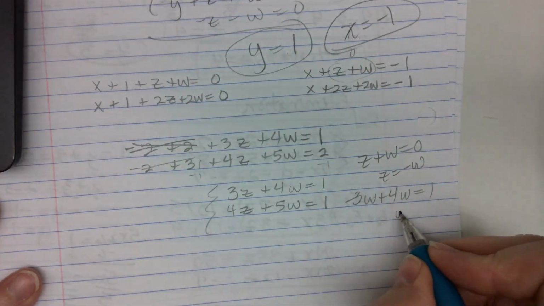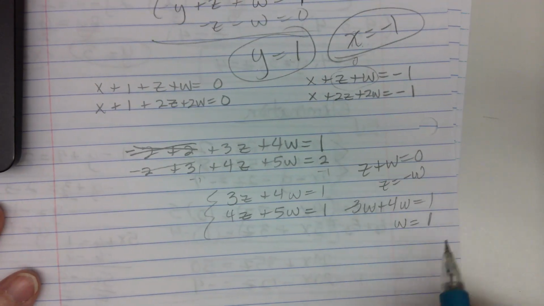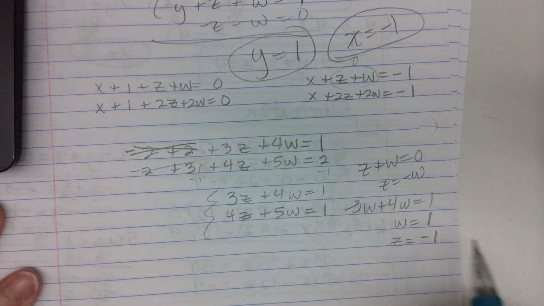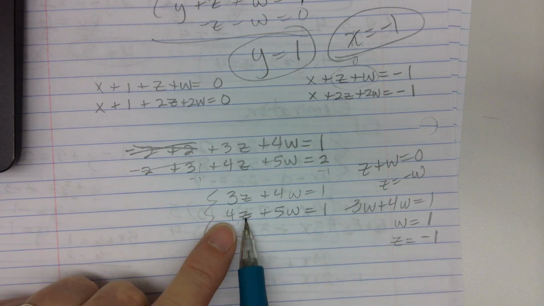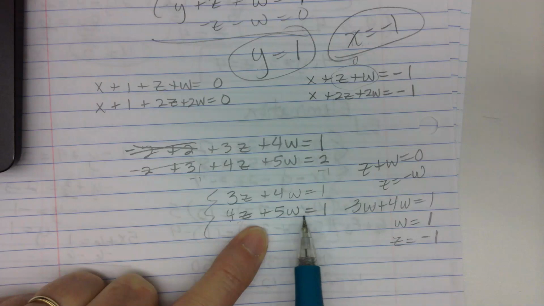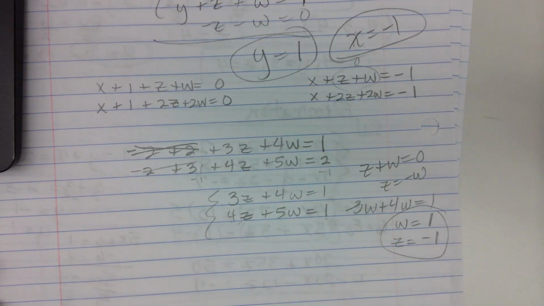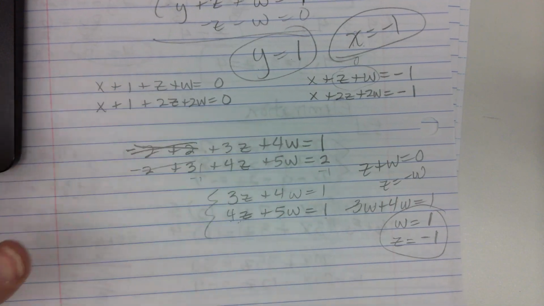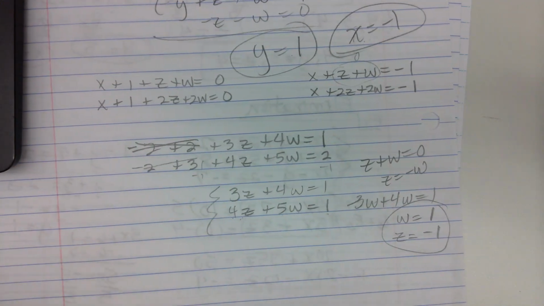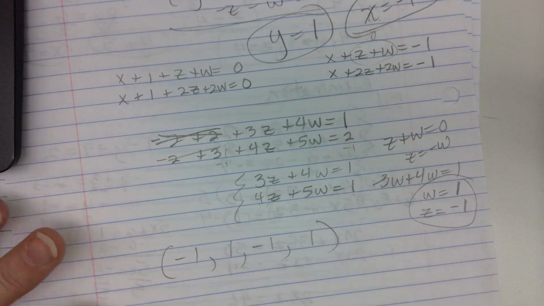What does that give me for w? What does that give us for z? The opposite of it? Let's test it. If z is negative 1, negative 1 times 4 is negative 4, plus 5 does equal 1. Guys, we found them all. This one was the worst. And we have so many easier ways, like just using common sense.